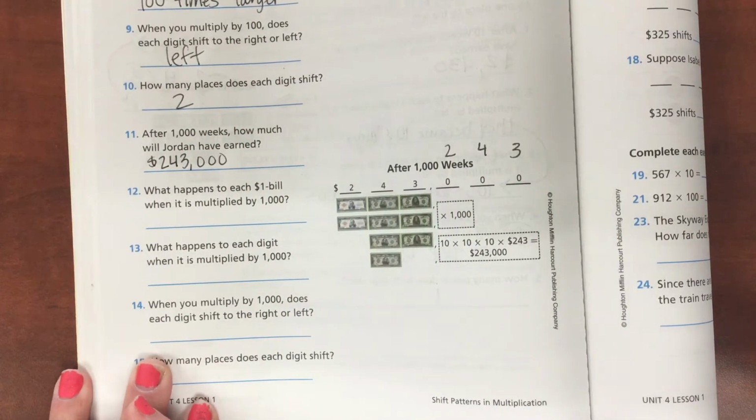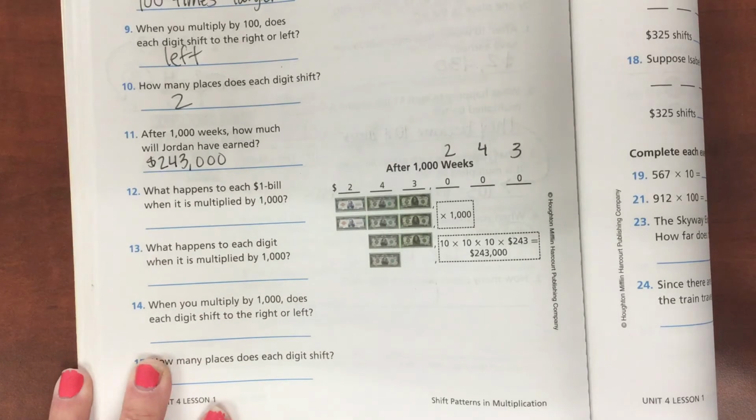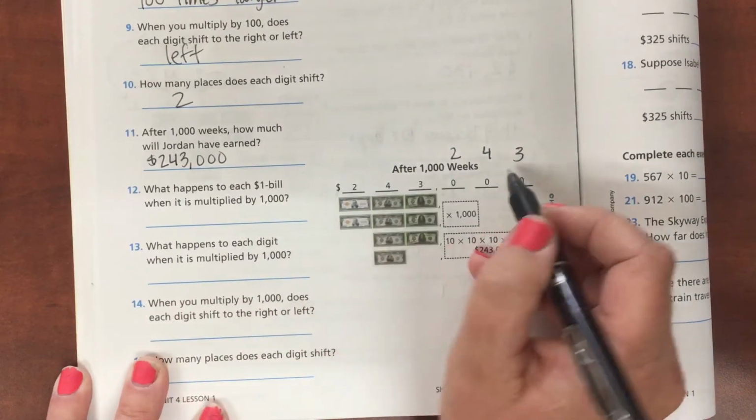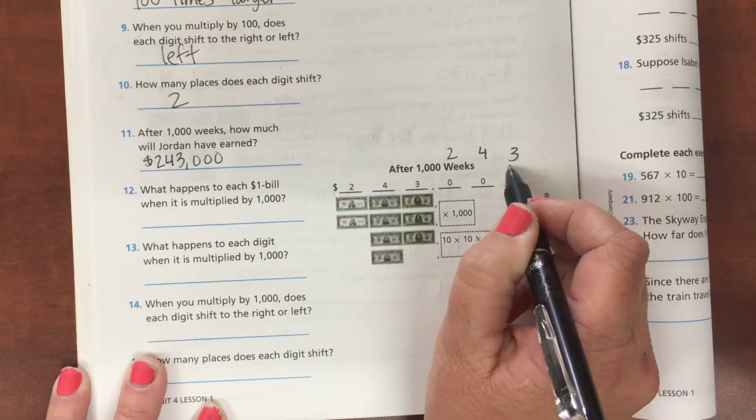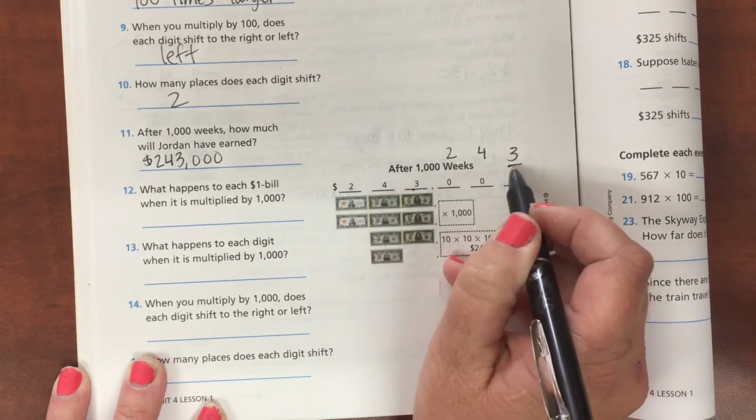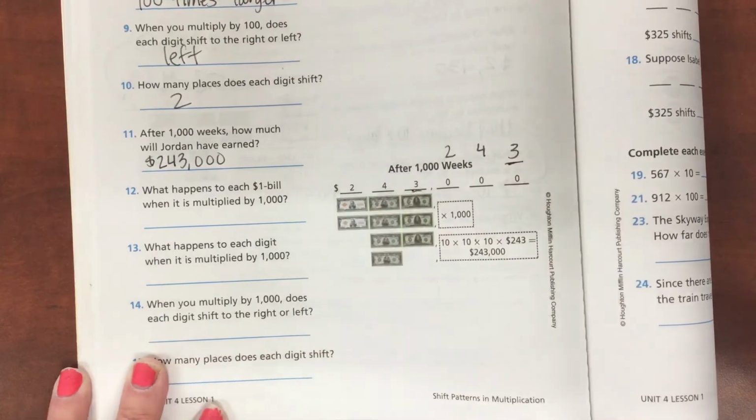$243,000. Don't throw the word "and" in there. $243,000. Dollar sign comes to the front. What happens to each $1 bill when it's multiplied by 1,000? So it starts as a 1. It starts as $3. Now we have $3,000.